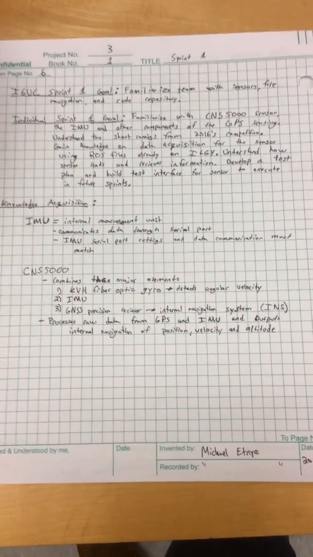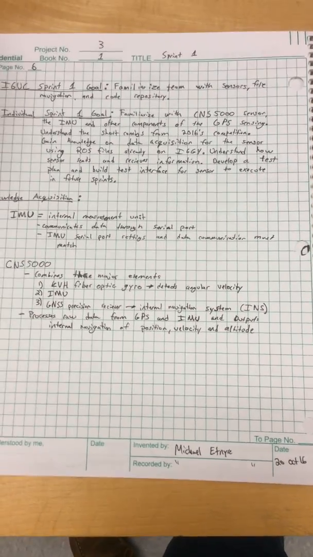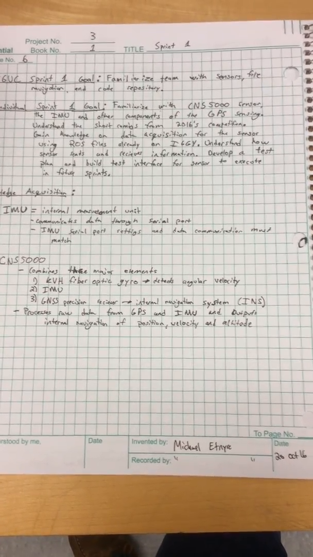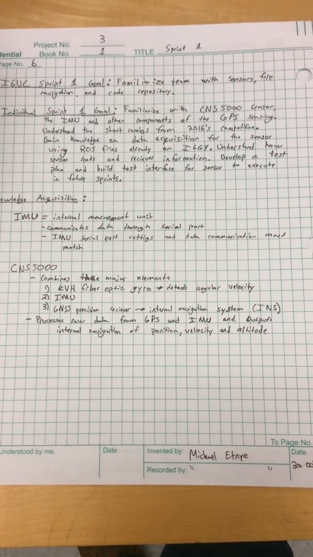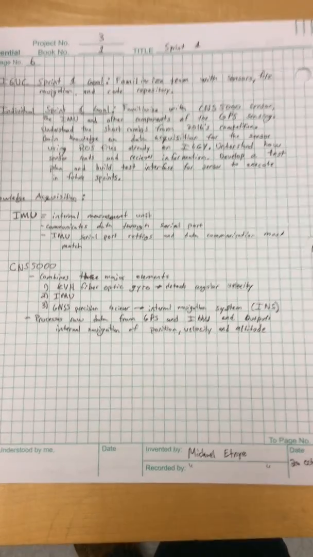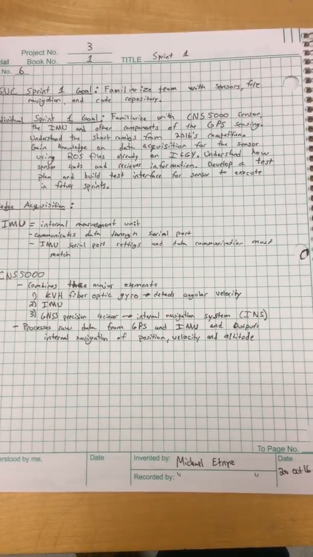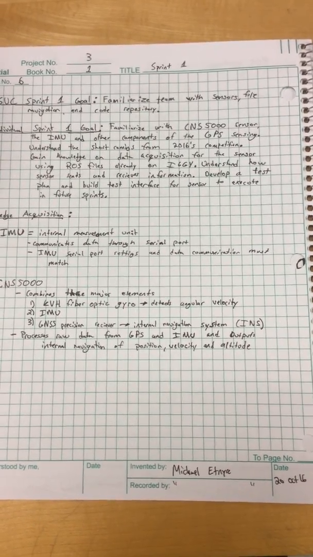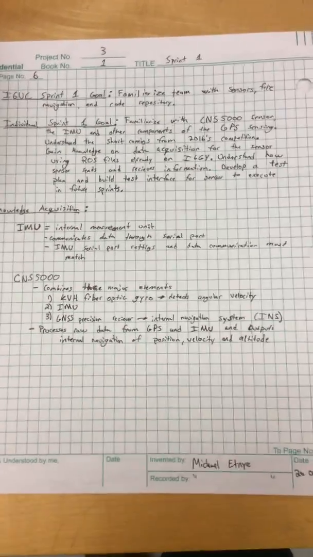The CNS 5000, more details. It has three main components. The fiber optic gyro, which detects the angular velocity, so it can detect a change in position. The IMU, which we already talked about, and the precision receiver, or the internal navigation system. The internal navigation system processes the raw data from the GPS and IMU and outputs internal navigation of position, velocity, and altitude, and it'll input that into the ROS code. You'll see in a minute.